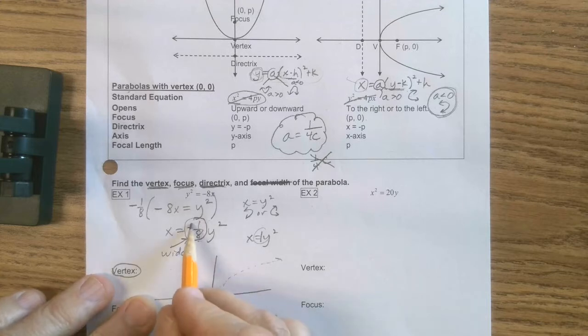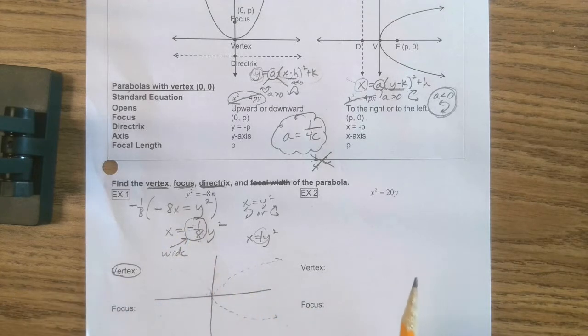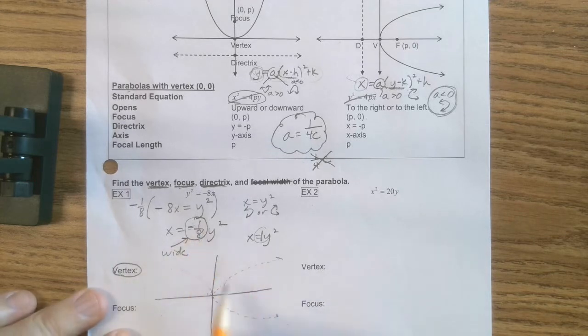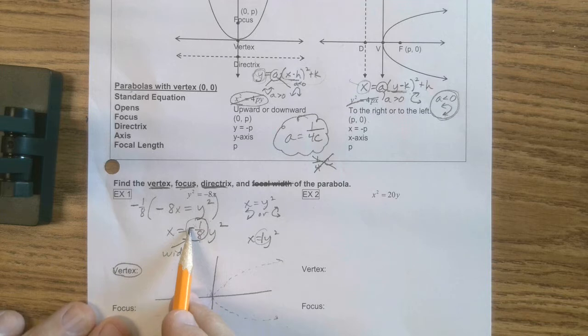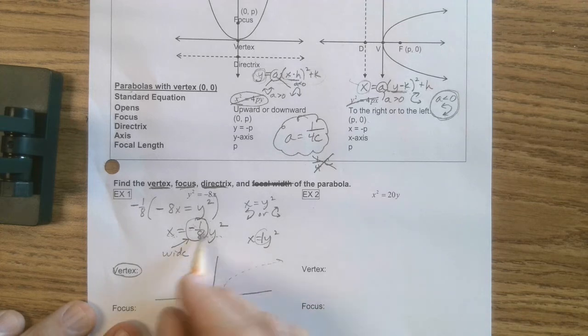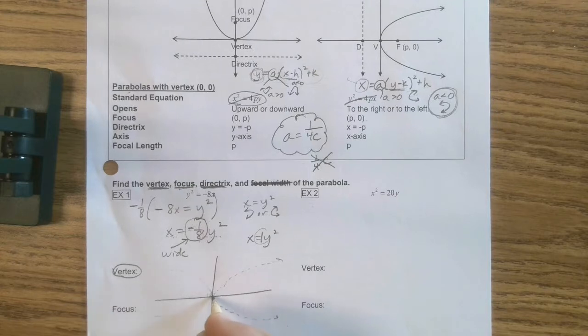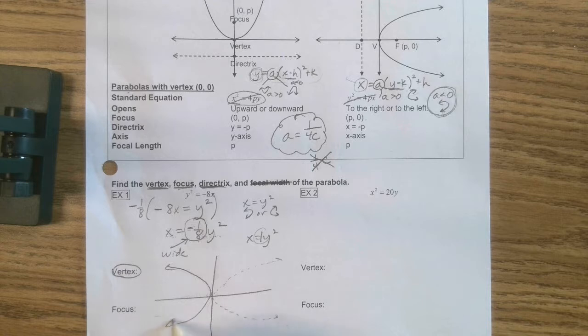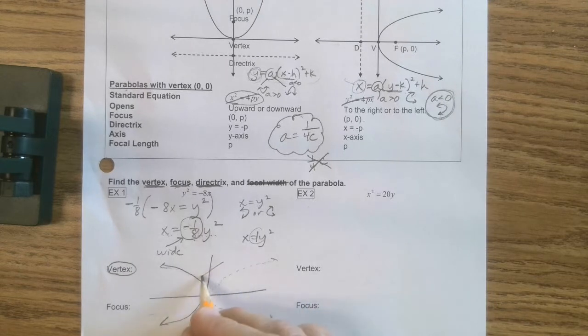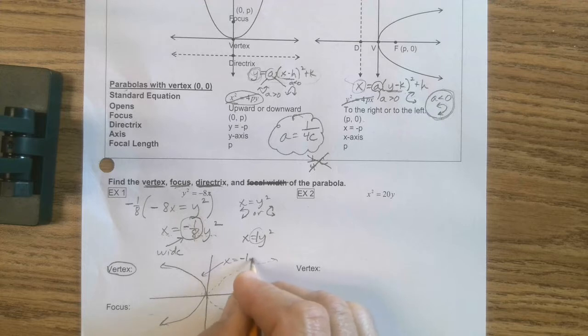Now, because a is negative, it's going to take it and flip it over here. Some of you would say, well, I thought you said that flips it over the x-axis. Well, we flipped the x's and the y's on this one, so the rules change, but if a is negative, your parabola is just going to go left. Again, you can check this out on Desmos if it doesn't make sense. Now, this one is x equals negative 1y squared.